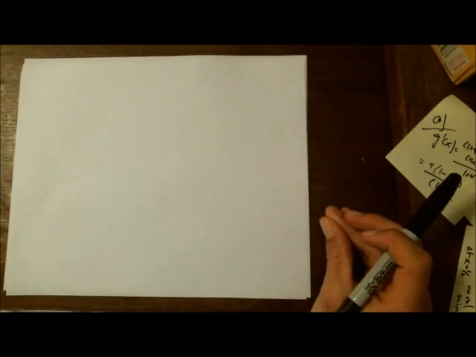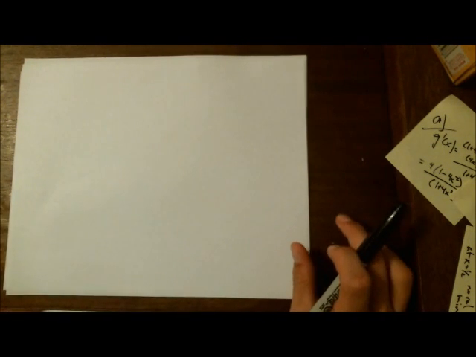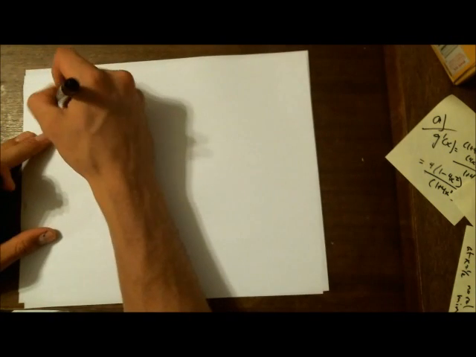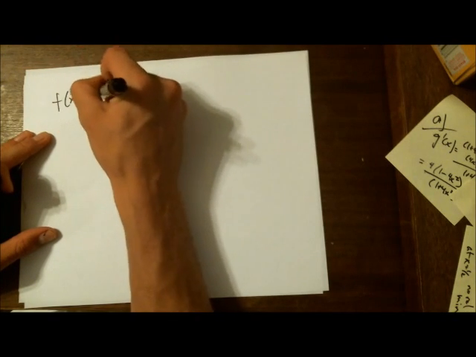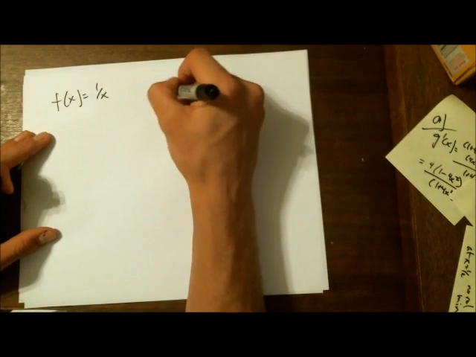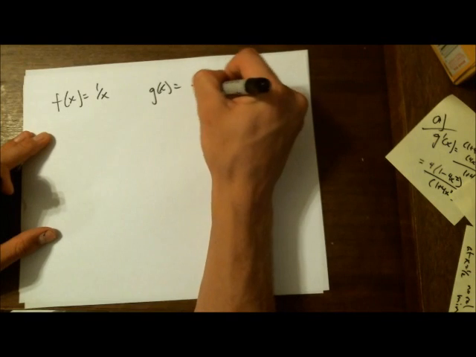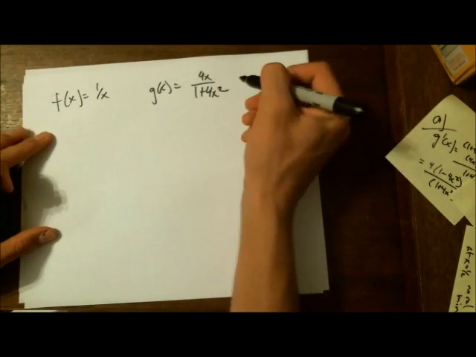So moving on to Part B. Part B is the part we're really concerned about, and Part B asks for the area bounded by the vertical line x equals 1, and between the curves f of x and g of x. Quick reminder that f of x is equal to 1 over x, and g of x is equal to 4x over 1 plus 4x squared.